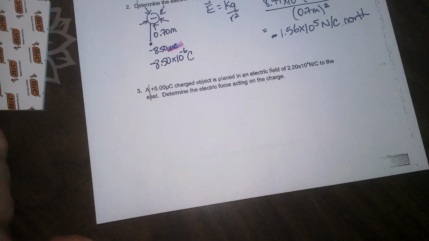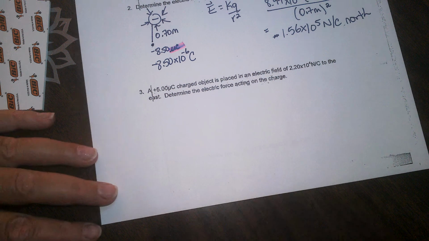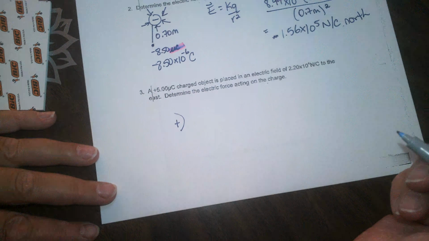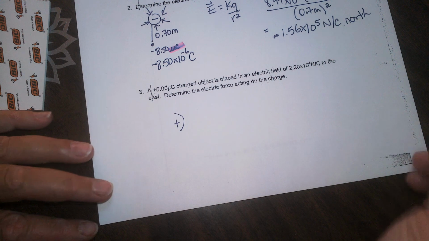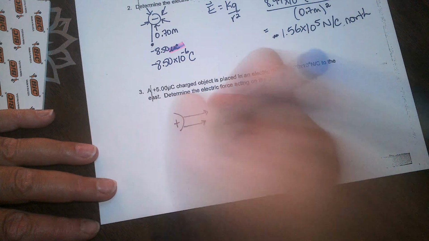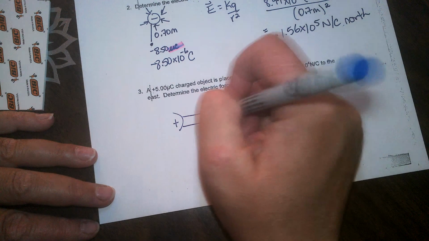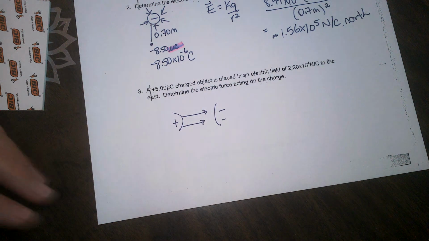A plus 5 microcoulomb charged object is placed in an electric field of 2.2 times 10 to the 4 newtons per coulomb to the east. Determine the electric force acting on the charge. So a positively charged object is placed in an electric field to the east. So it's going to flow this way. If it's going to flow, chances are that it's going to be a negative value here, a negative ion. Otherwise, it would repel. Okay?